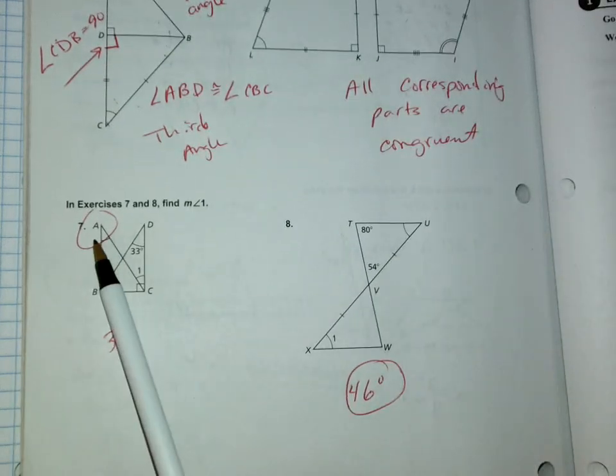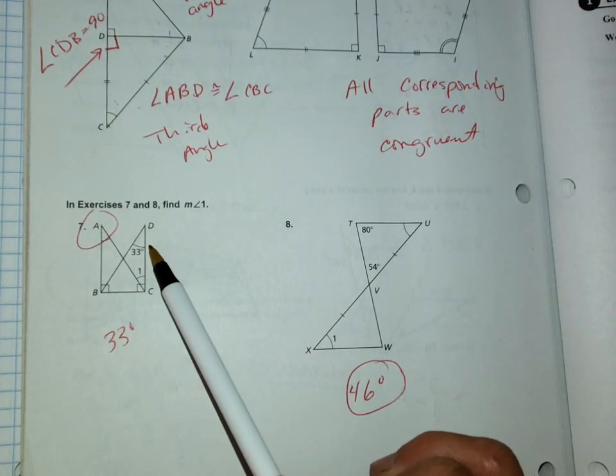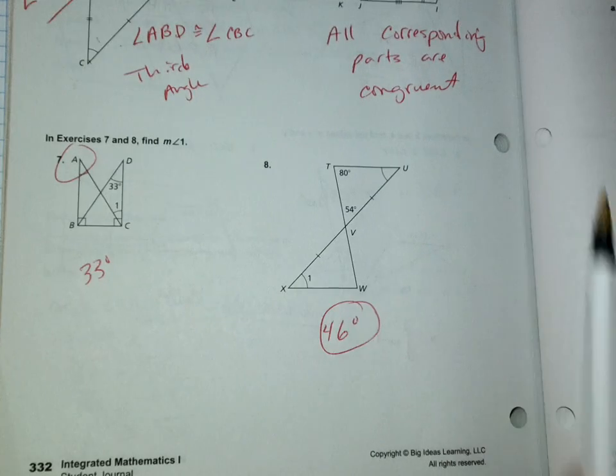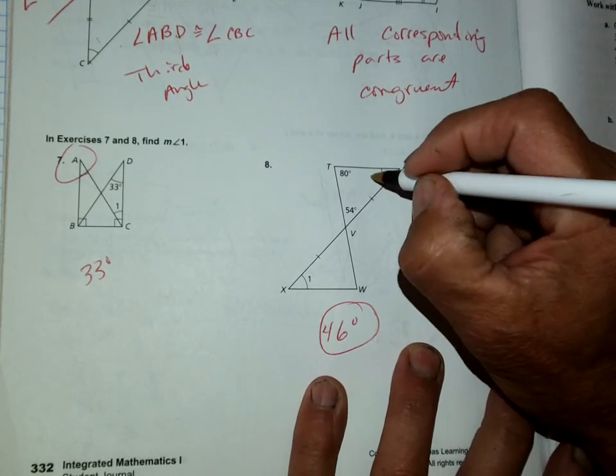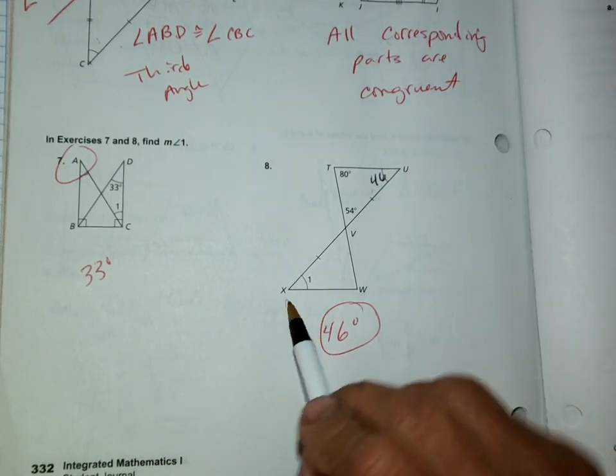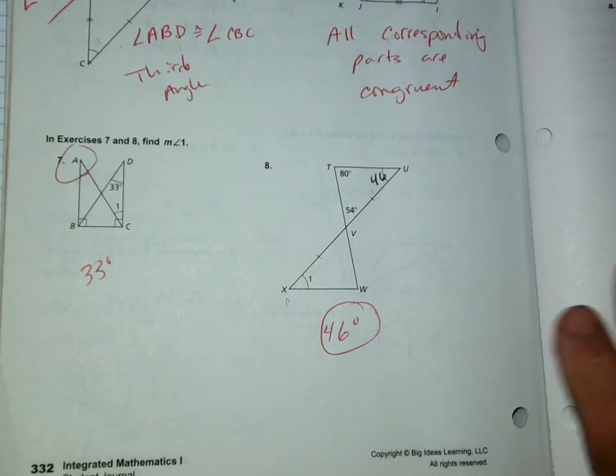In 7a, it obviously goes to this angle D, so 33 degrees. And on 8, when you solve the triangle from 180, this turns out to be 46 degrees here, so therefore angle 1 has to be 46 degrees also because they're corresponding angles, okay?